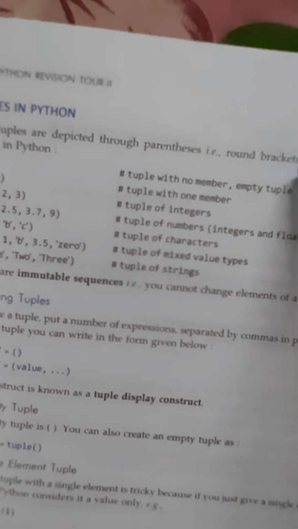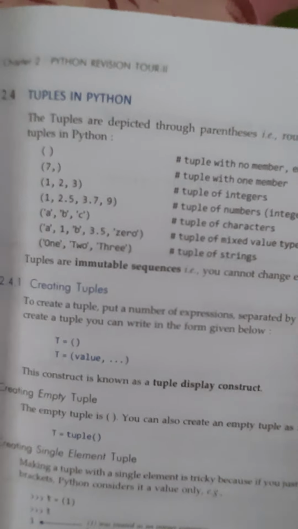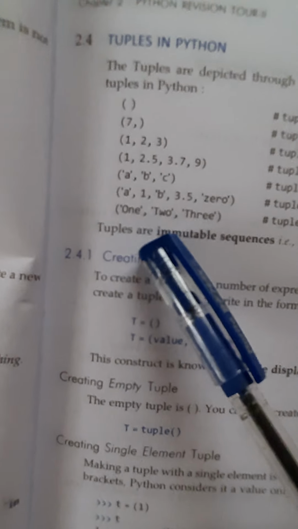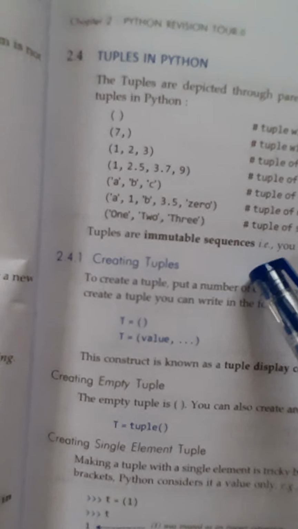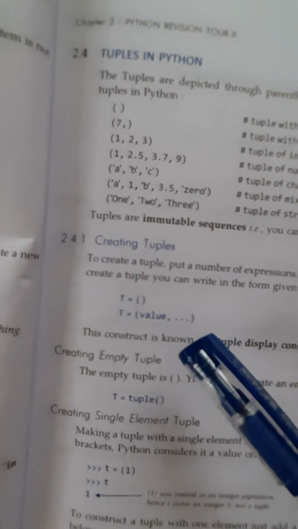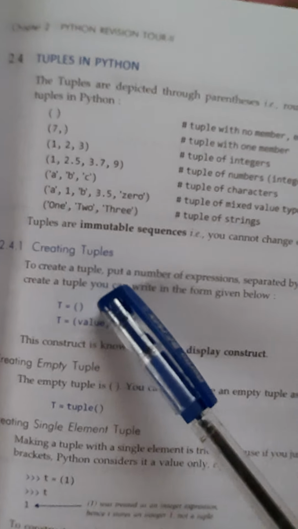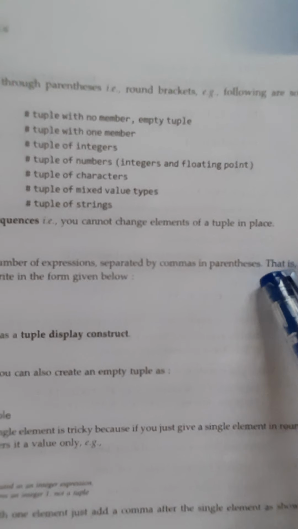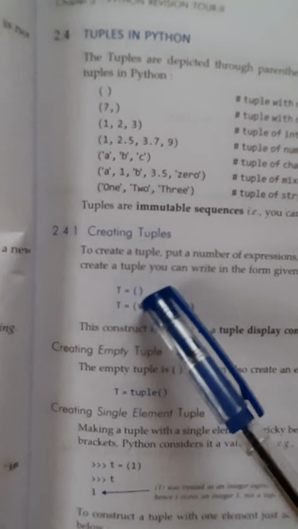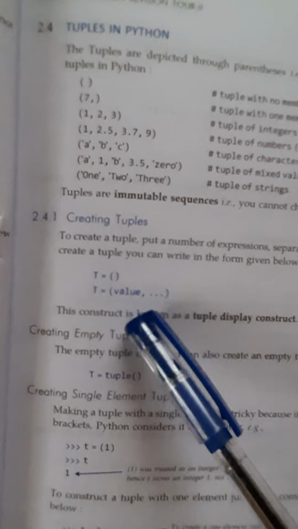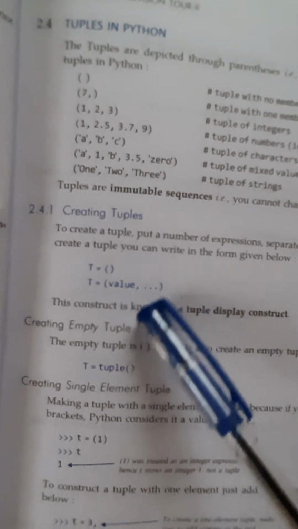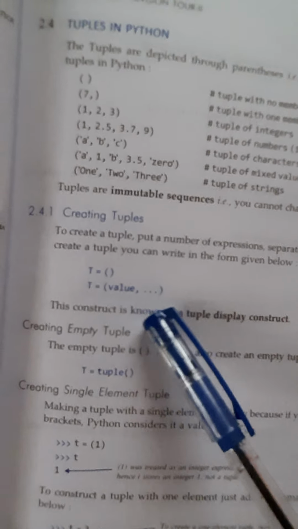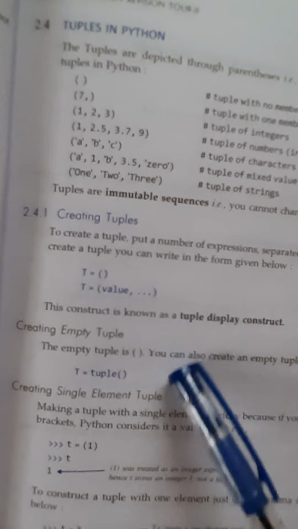Tuples are immutable. The main thing we have to remember is we have to use parentheses or round brackets, and the elements of the tuple are an immutable sequence. Then creating a tuple: to create a tuple, put a number of expressions separated by commas in parentheses. So t is equal to empty parentheses, or t is equal to parentheses with value 1, value 2. You have to use the comma operator for separating.